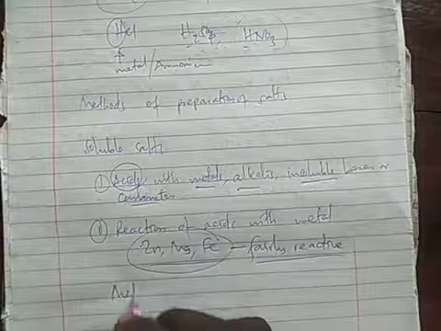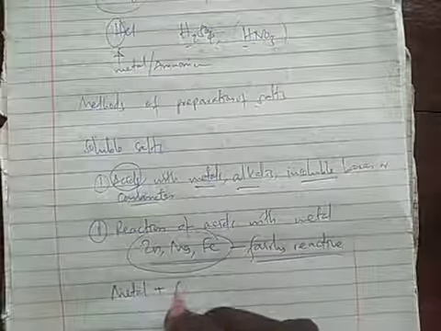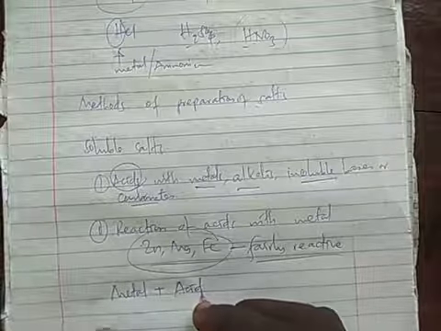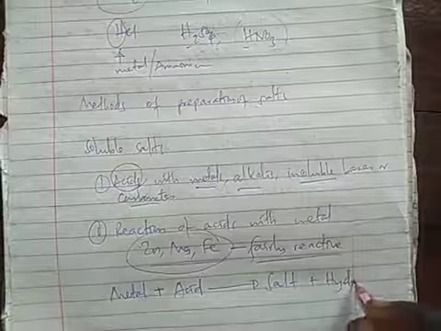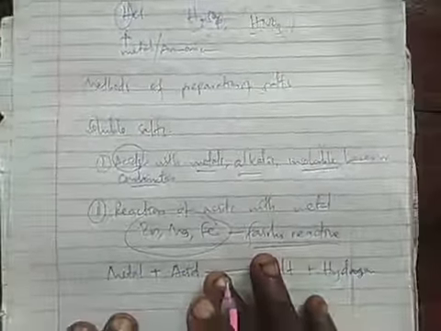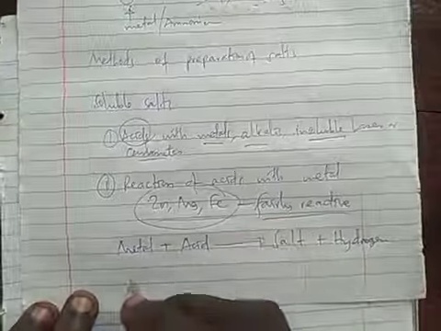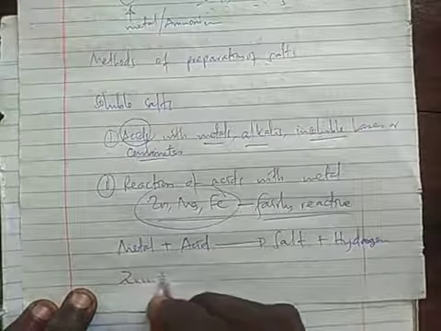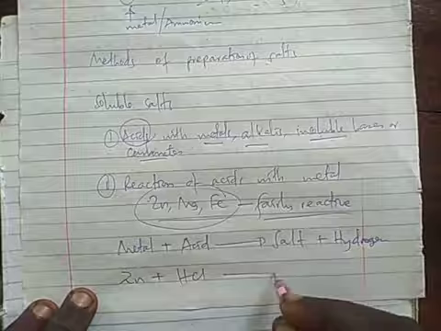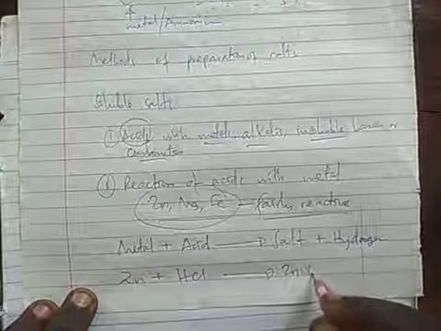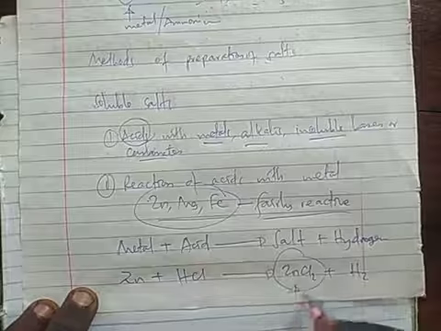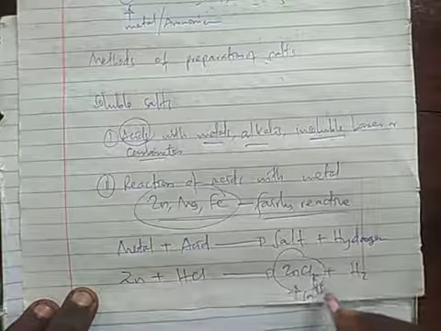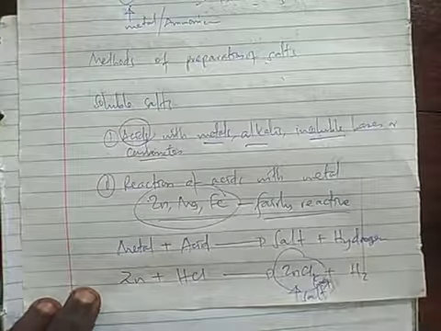Metal plus acid, we get salt plus hydrogen. The best example is in the preparation of hydrogen gas, when we have zinc plus HCl, we get zinc chloride plus hydrogen gas. Zinc chloride is the salt formed which is aqueous, being soluble.